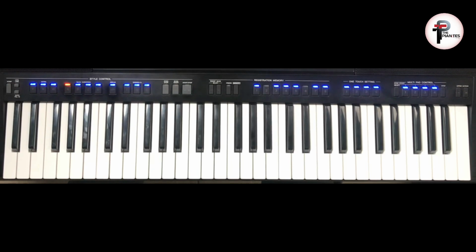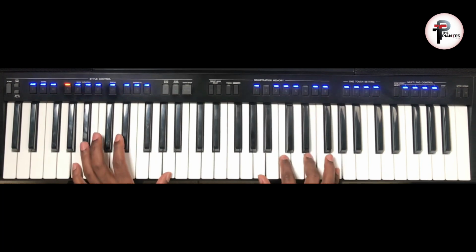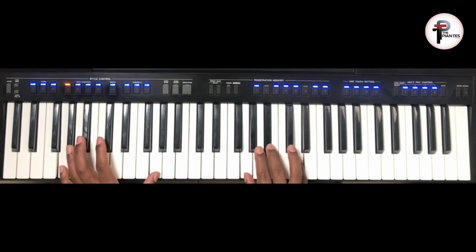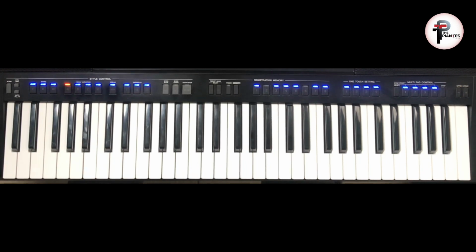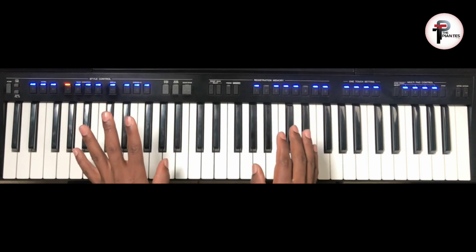Why does this one apply? It's because 6, 3, and 2 are relative minors of those chords they are replacing. Like for example, an F can be replaced by a D minor because D minor is a relative minor to an F. What is the meaning of a relative minor? A relative minor is just that chord that has the same notes like a major.